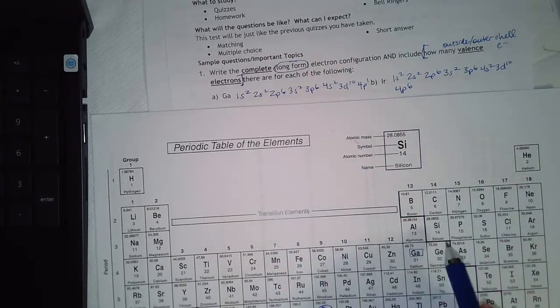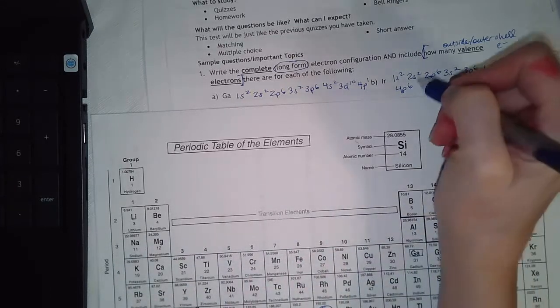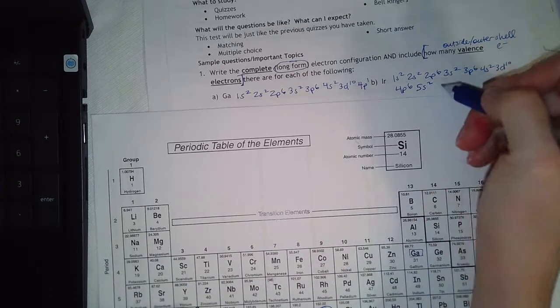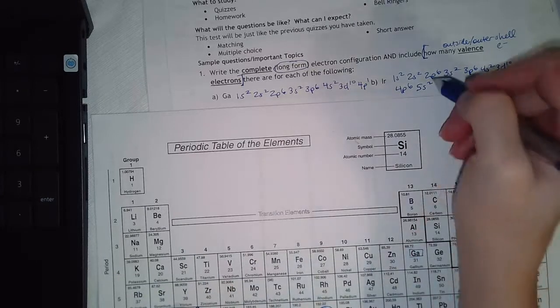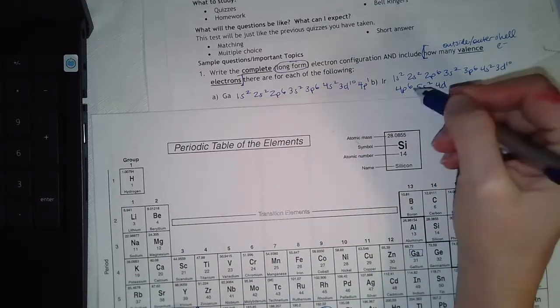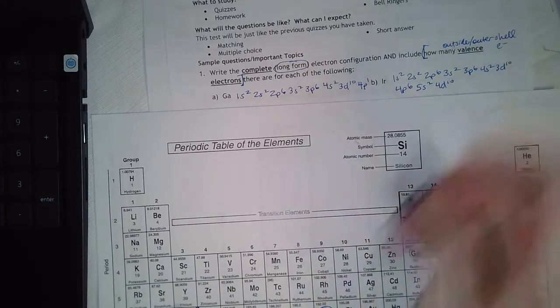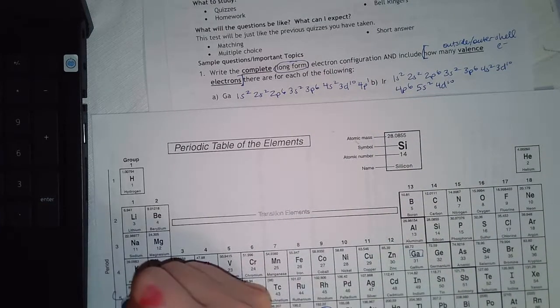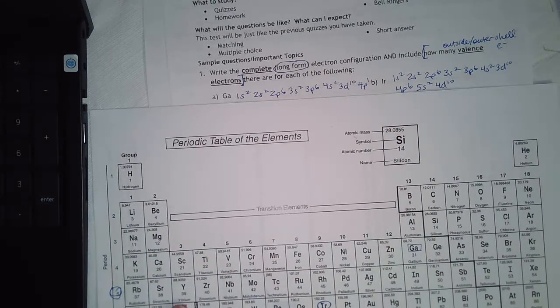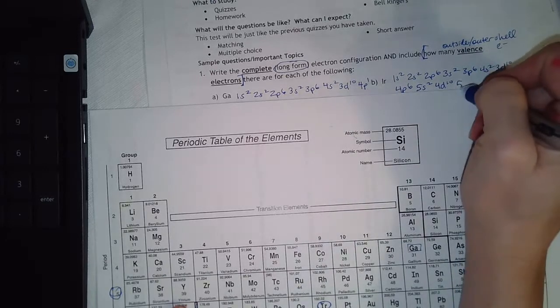Then we have 5s2, then all of these D, so 4d. Remember that after 3d, 4p, 5s, 4d10. Then we're still in period 5, so 5p6.